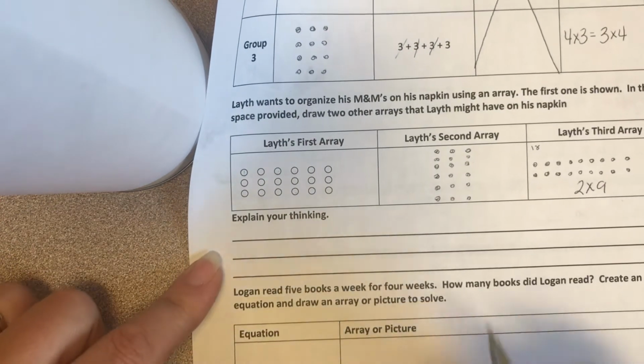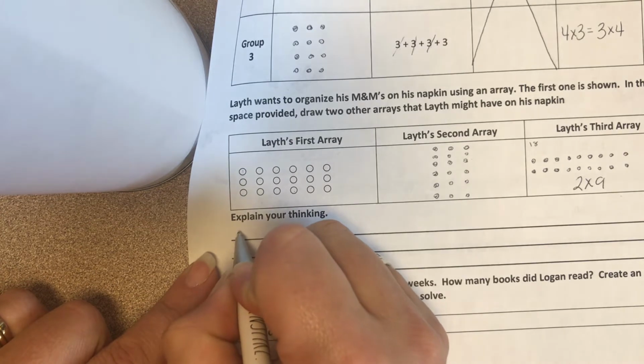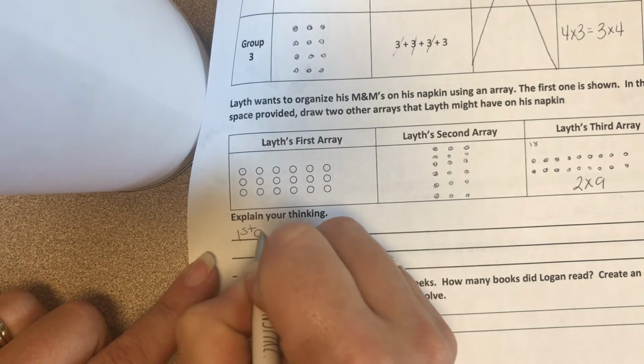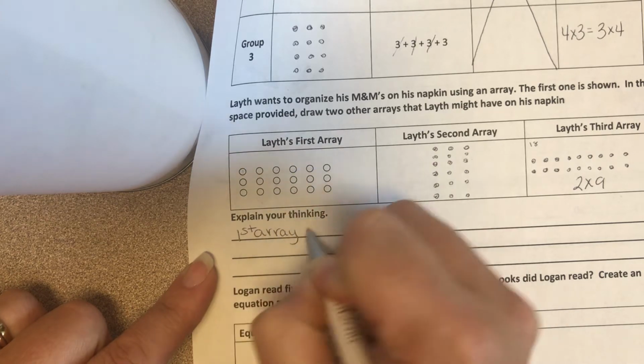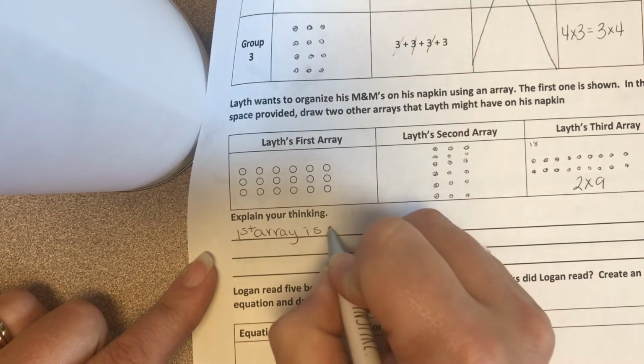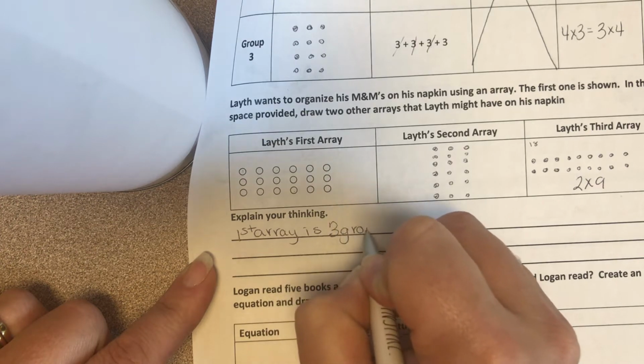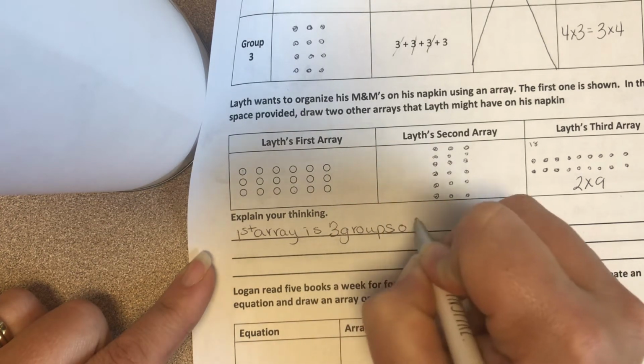So to explain my thinking, the first array is 3 groups of 6.